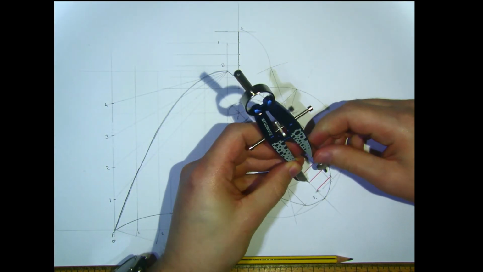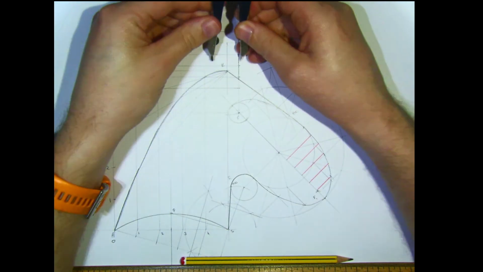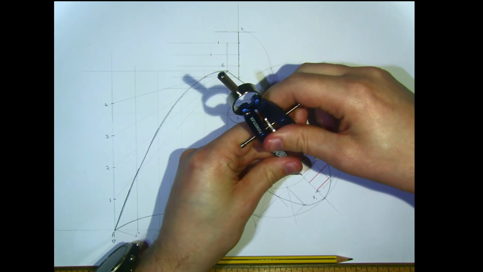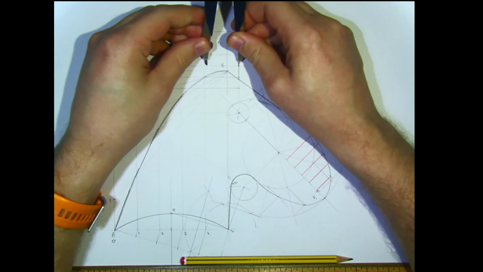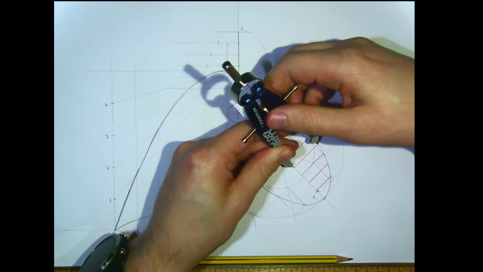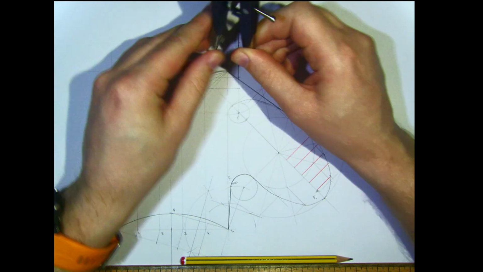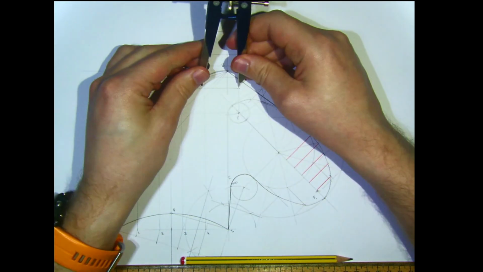Doing the same thing for the next one down, measuring this distance here, third one, and so on. So I'm going to keep going down until it passes through the curve that we have, the parabola that's there. So I'm not quite there yet, so I have to go for the final point, which is this one.